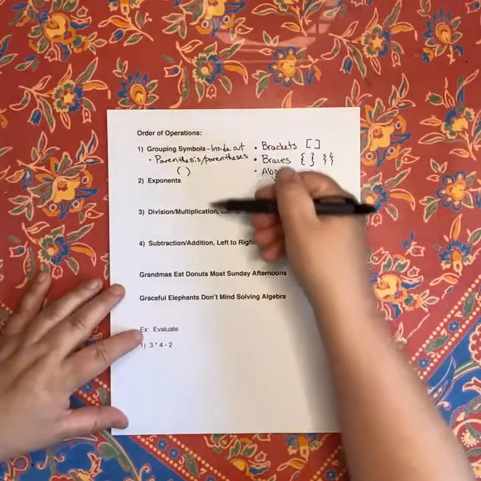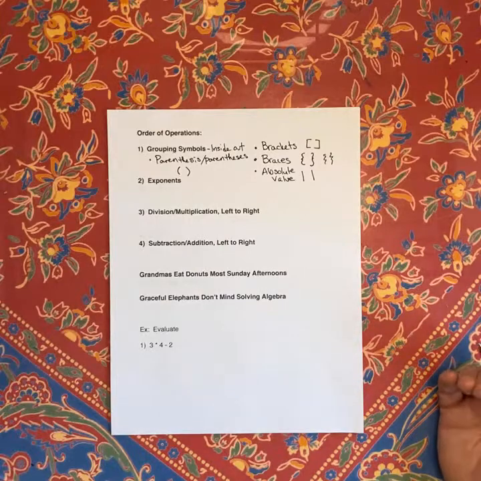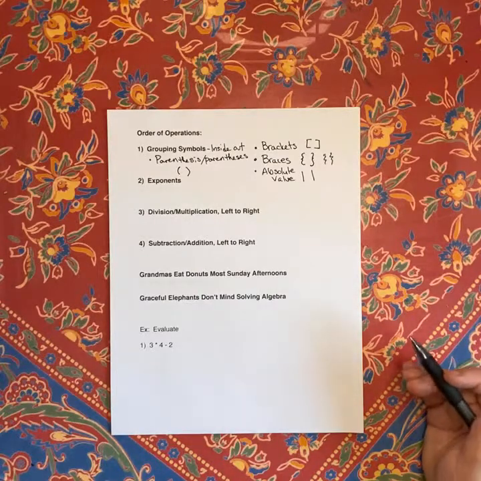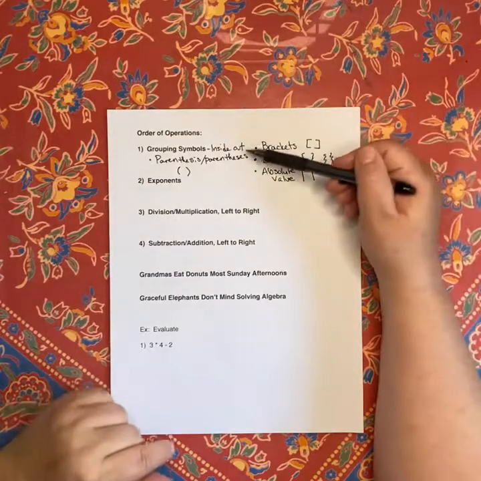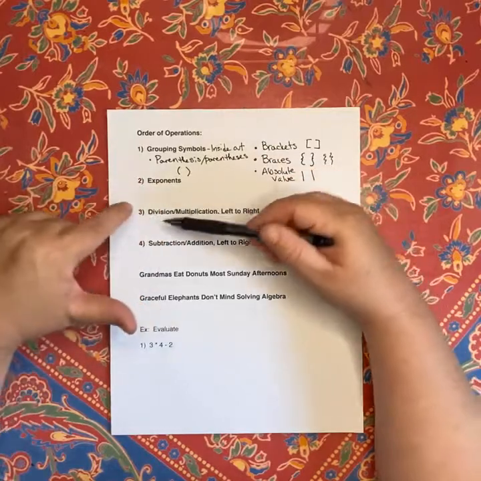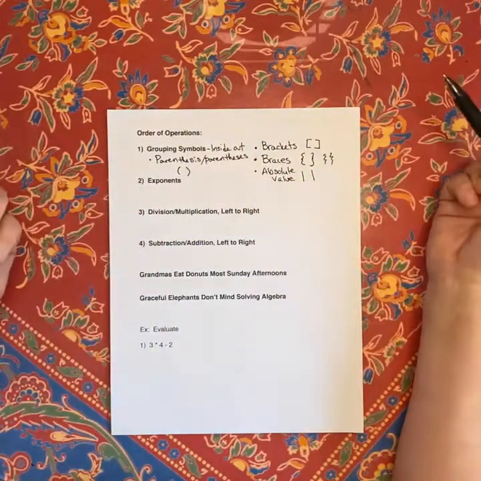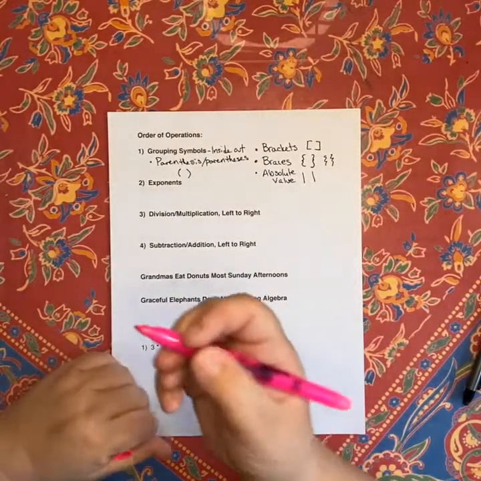So we've got these four building blocks. And even though there are only four, it can be really hard to remember all of these things. So people have come up with some mnemonics to remember it. Some people call it please for parentheses, excuse my dear Aunt Sally. That's very, very common. I'm going to recommend something slightly different.